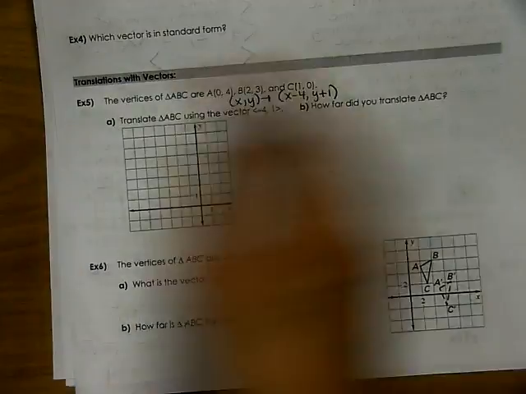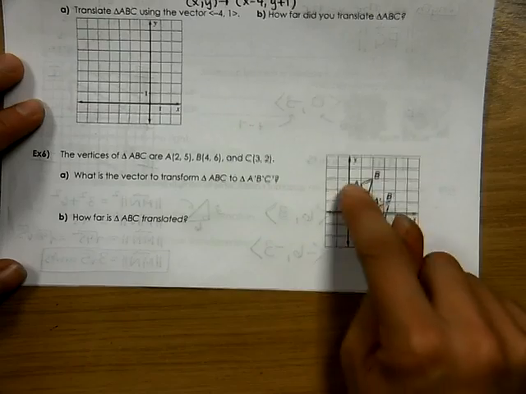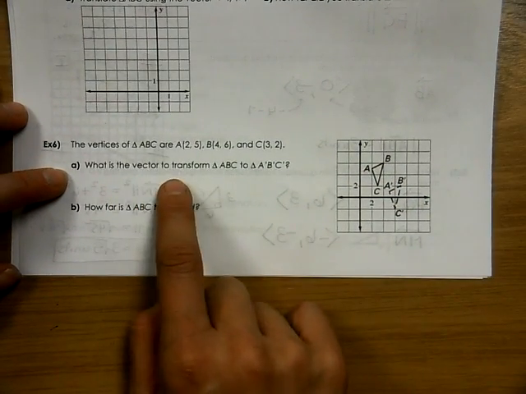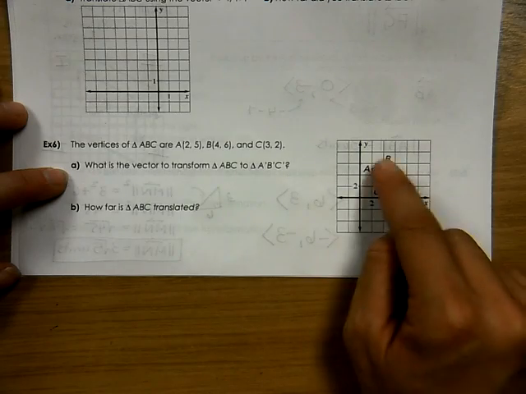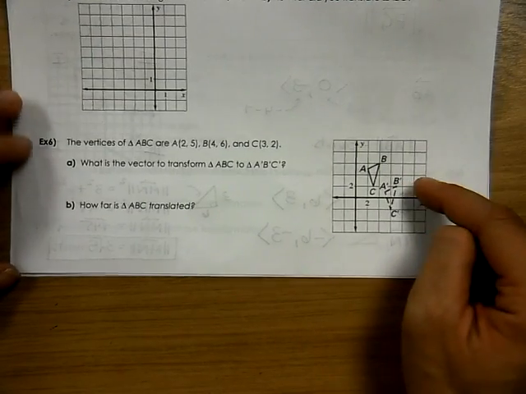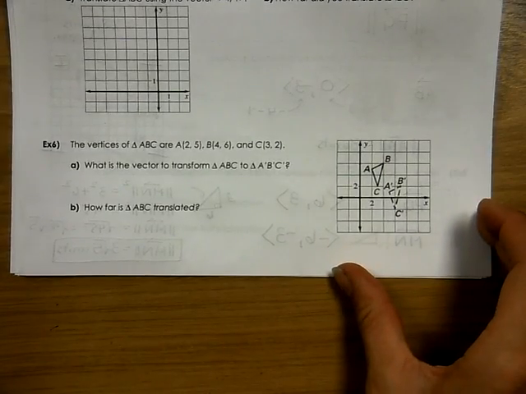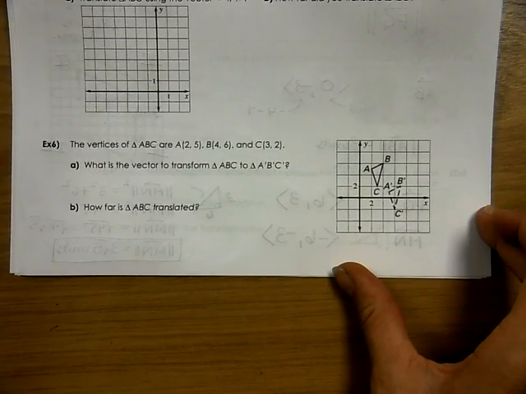Let's take a look at example 6. Example 6 now gives us the image already, and it wants us to figure out what is the vector that will transform triangle ABC to triangle A prime, B prime, C prime. Well, when you look at this, you have to ask yourself, what is the transformation? Go ahead and do this on your own right now.